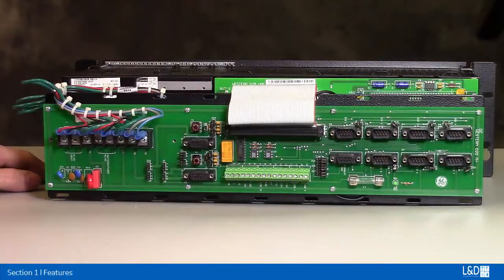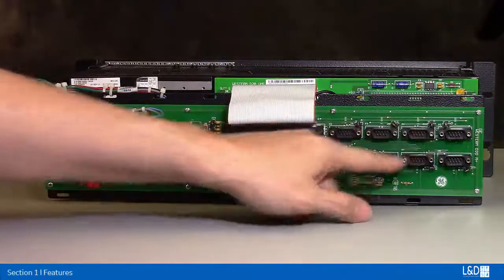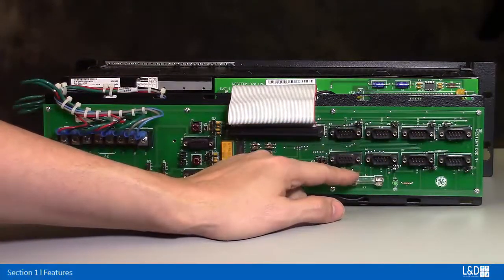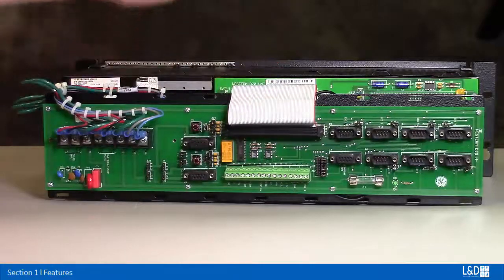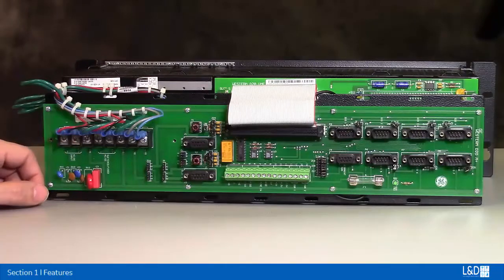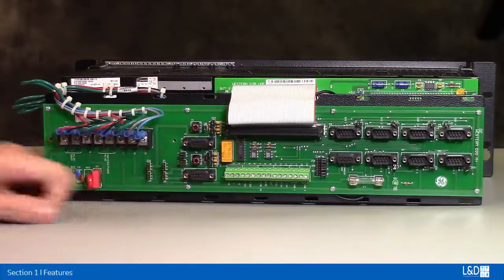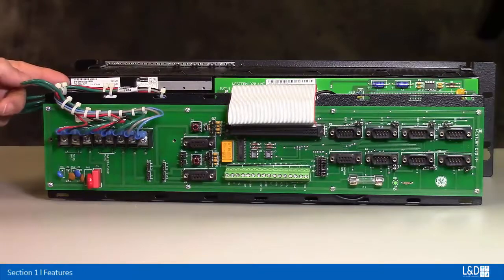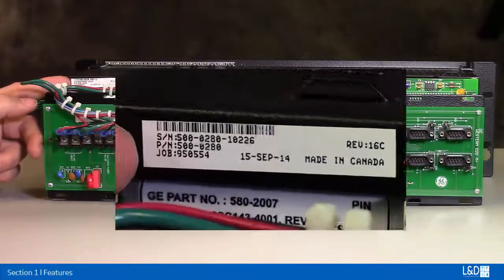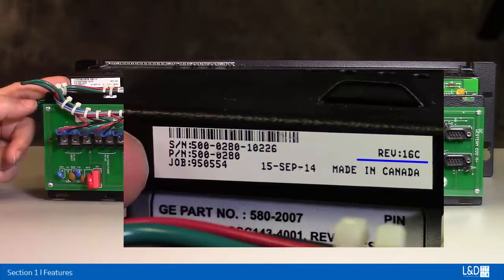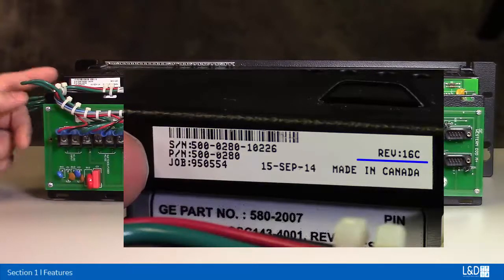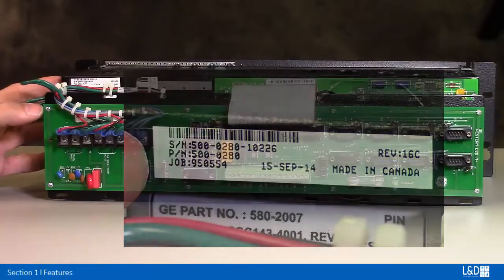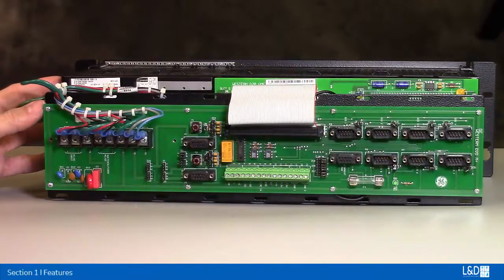Okay, so from the back of the D20 we can see the 7 serial ports for the first D20 MX, and of course if you have an expansion card, for every expansion card you are going to connect an extra one of these serial cards. We can see the D20 LAN connector, and we can see the serial number. In this case the serial number is 500-0280 with a REV 16C, and that means that this chassis is compatible with the D20 MX.